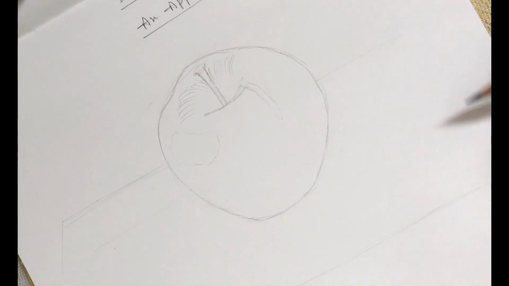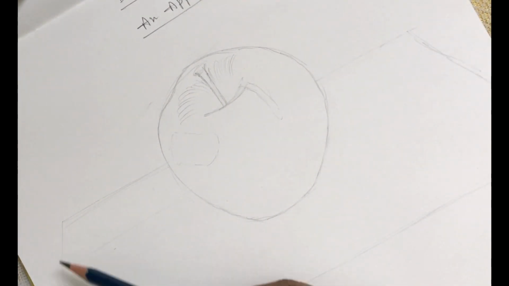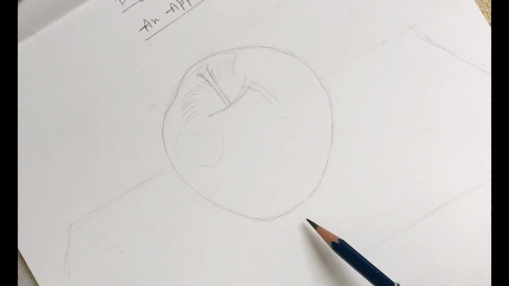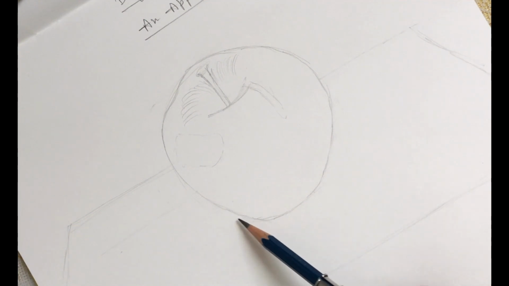Let's now add some background so that it will give us a look of that the apple is kept onto something. So I'm just creating a table like structure over here, the top of the table, and I will also add the shadow line over here, a shape of the shadow.